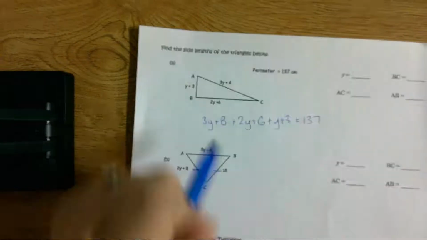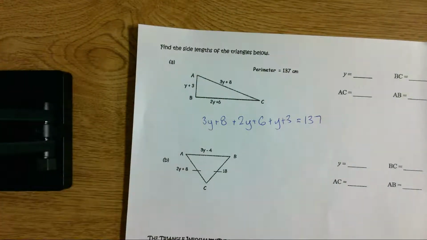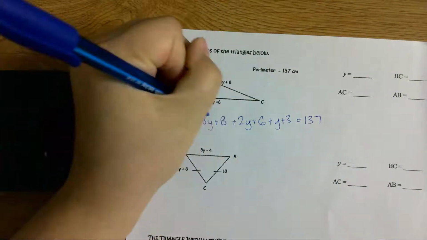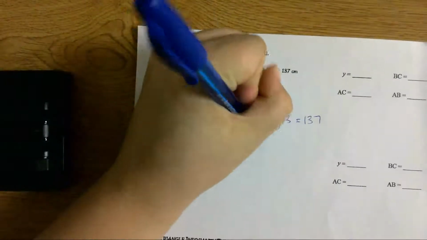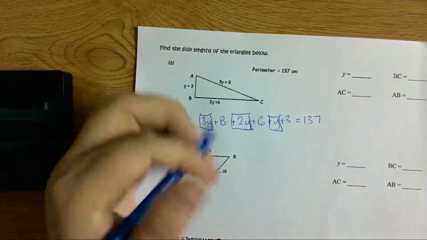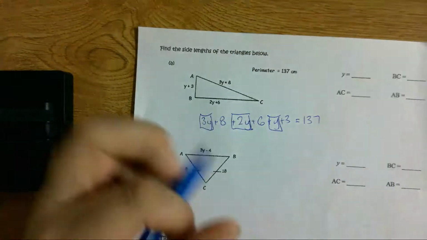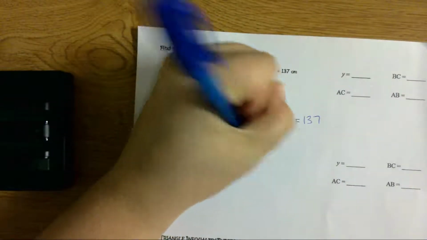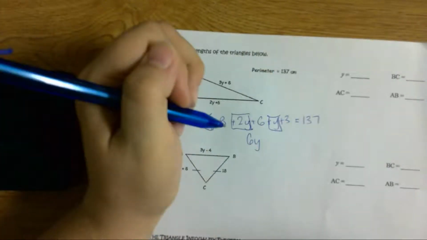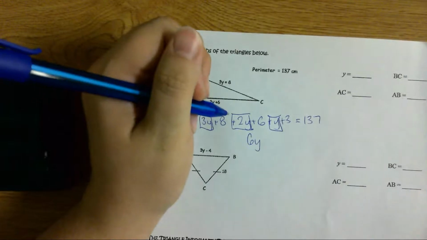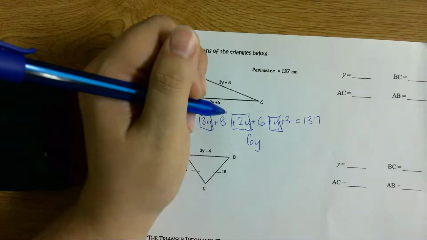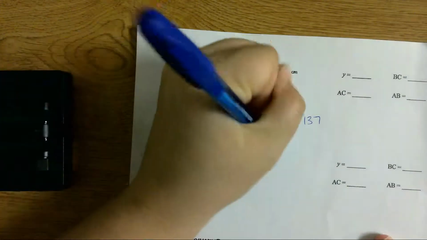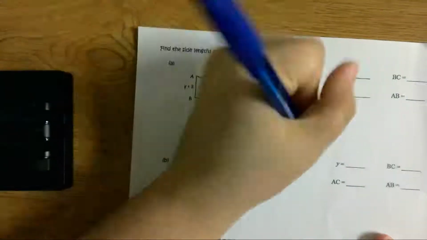All right, if I actually combine like terms, I've got 3y, plus 2y, and y. 3 plus 2 plus 1 is 6y. Then I got 8 plus 6 plus 3, which would be 17. And that is equal to 137.